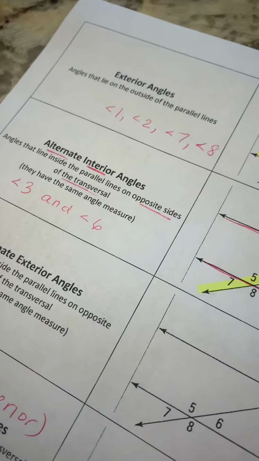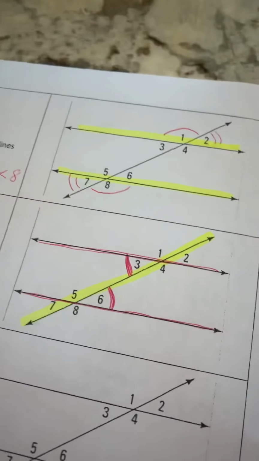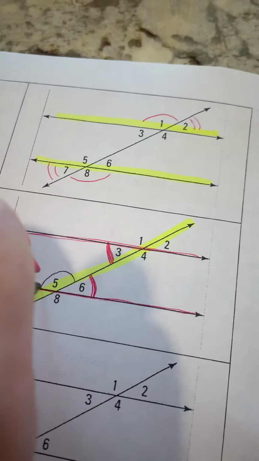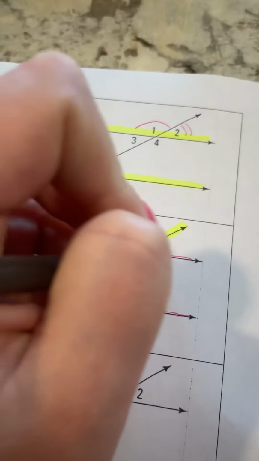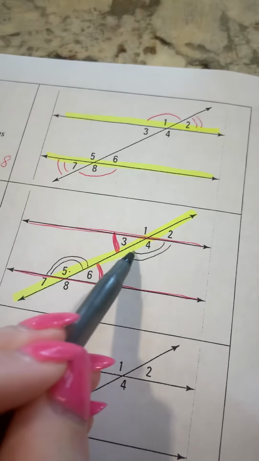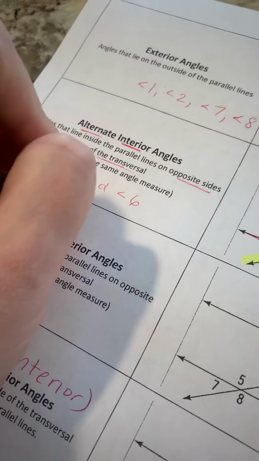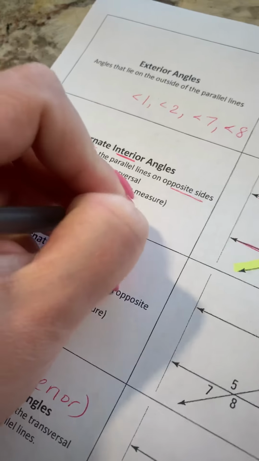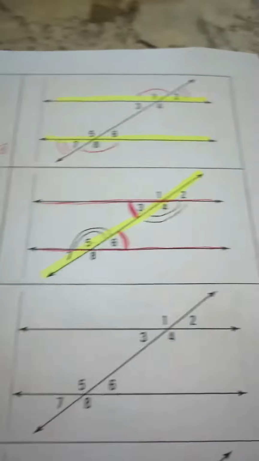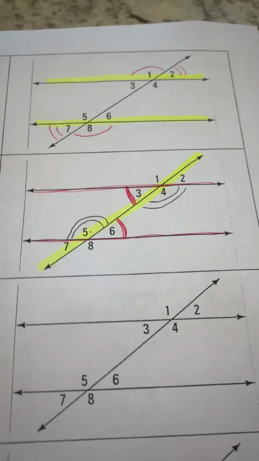They also have the same angle measure. Another example is 5 with 4. They're interior angles and they're on opposite sides of the transversal, and they're also equal. Now we've done all the interior angles, so that's it. So those are the alternate interior angles.